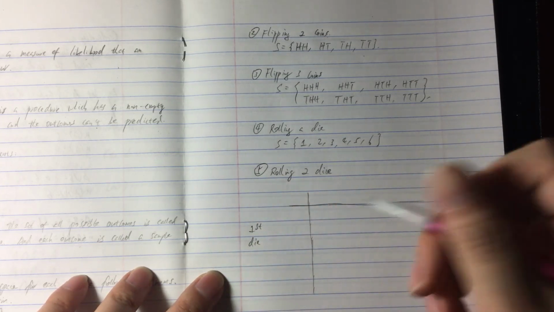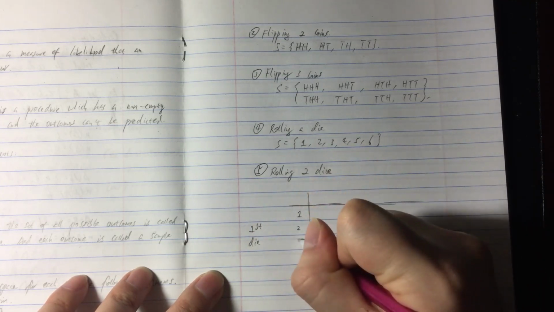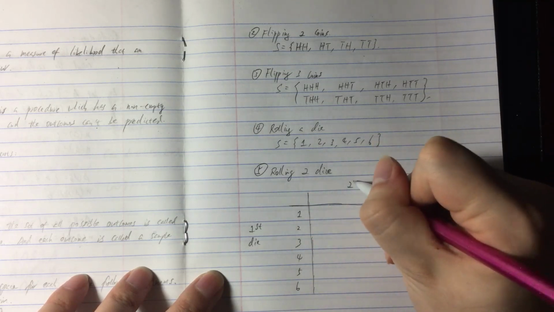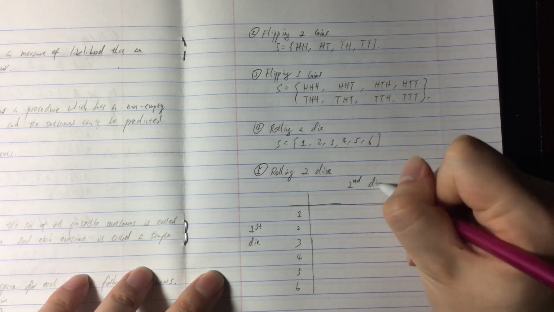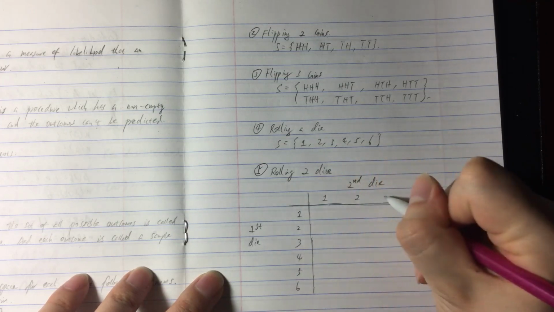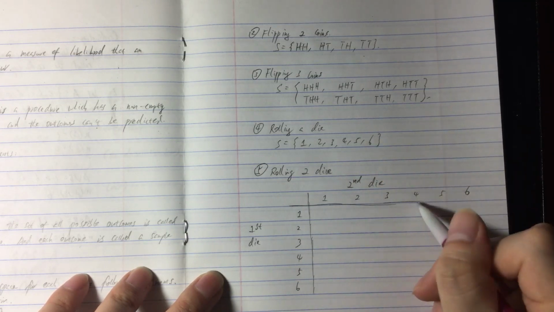What's the outcome when we roll a die? For the first die, the outcome could be 1, 2, 3, 4, 5, 6. How about the second die? When we roll the second die, the outcome is also 1, 2, 3, 4, 5, and 6.